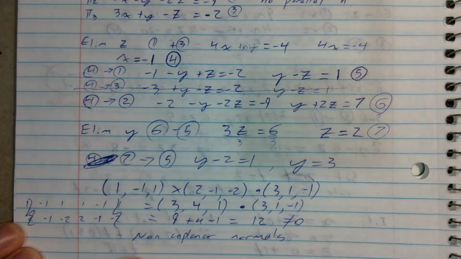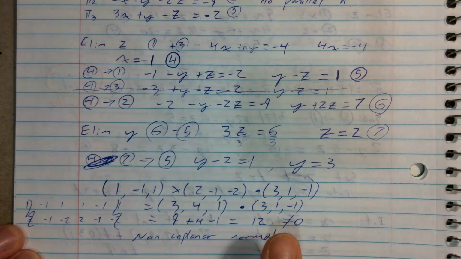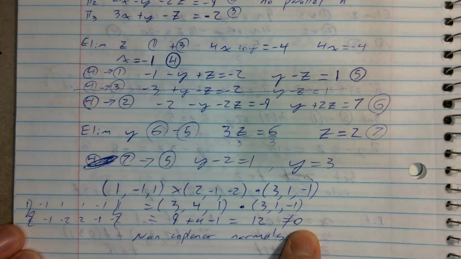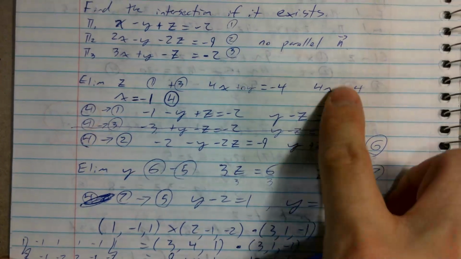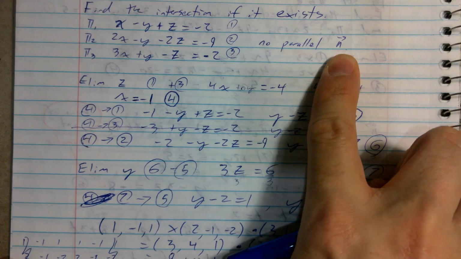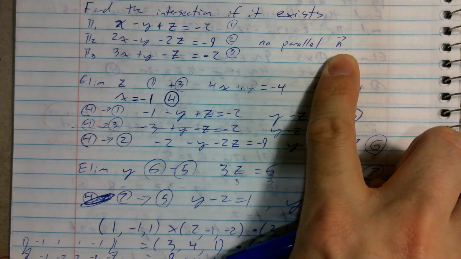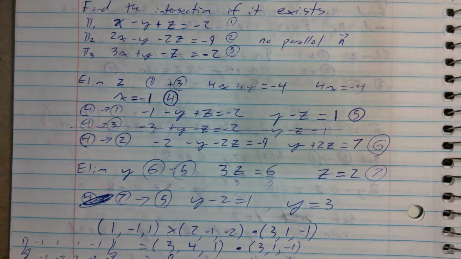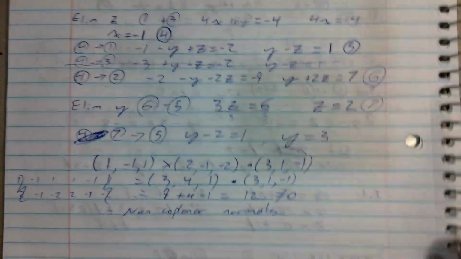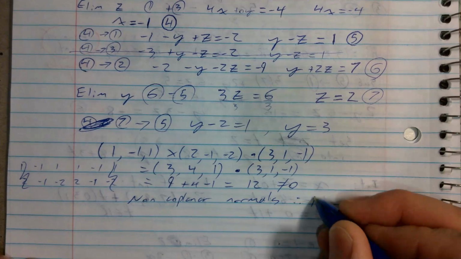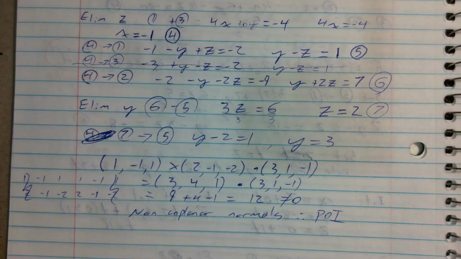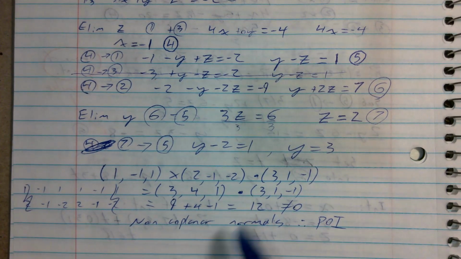Notice doing this check first would also, if I know that my normals are non-coplanar, mean that they can't be parallel either. Parallel normals are definitely coplanar normals. We have 3 non-coplanar normals, and the only way that can happen is there's a point of intersection. So my question to you is, is this worth it?